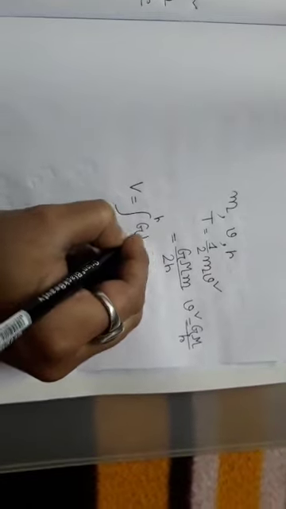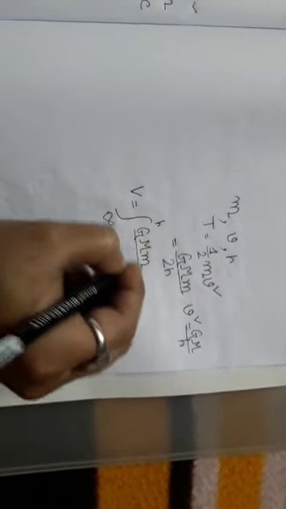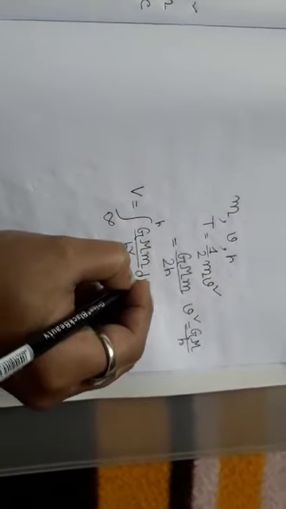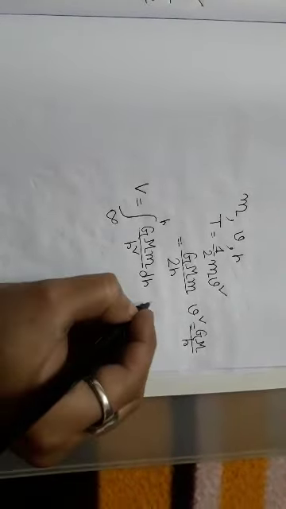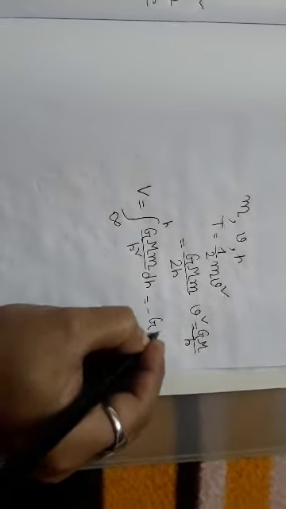And what is force? G into M m by r square into dr. So this is the expression of potential energy of the satellite. And if we simplify it, then we get minus G into M m by r. Okay, so this is the expression of potential energy.